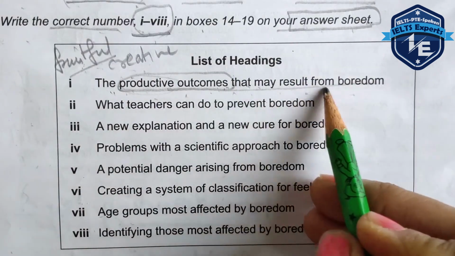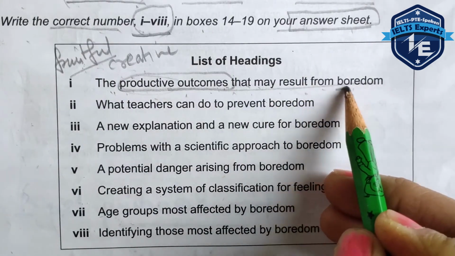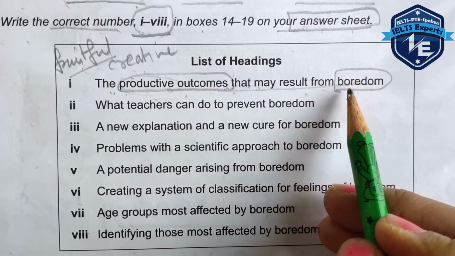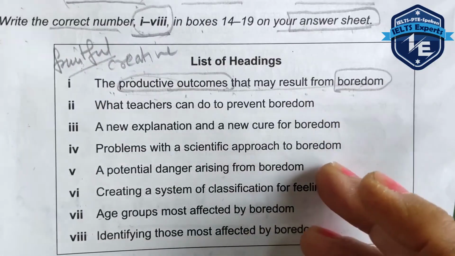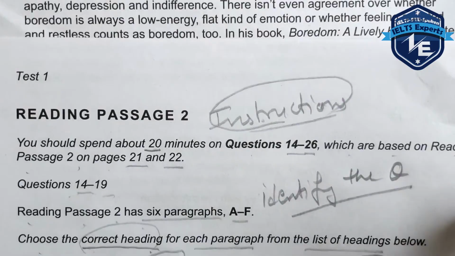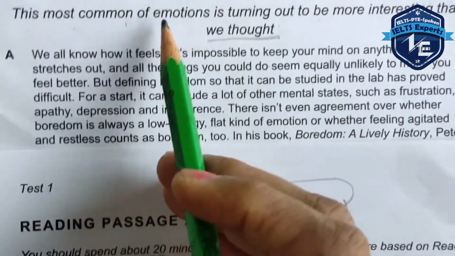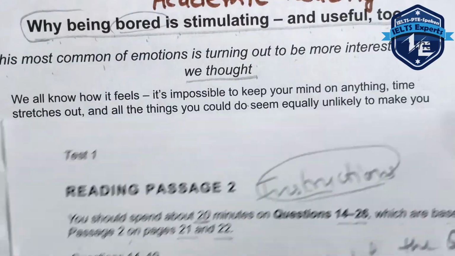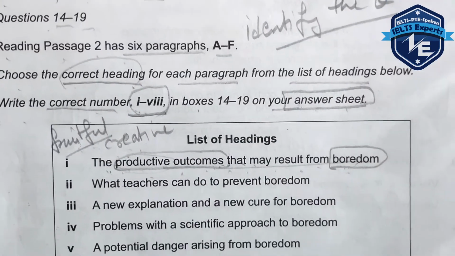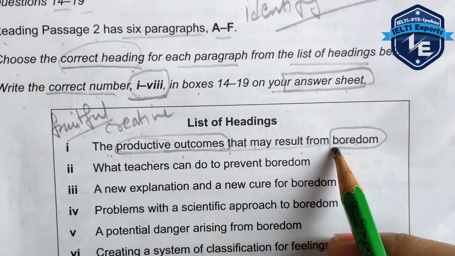Okay, that may result from boredom. For boredom you are not getting anything because this is the main word. It is in the title of the passage, so in the whole passage you will come across this word boredom so many times.